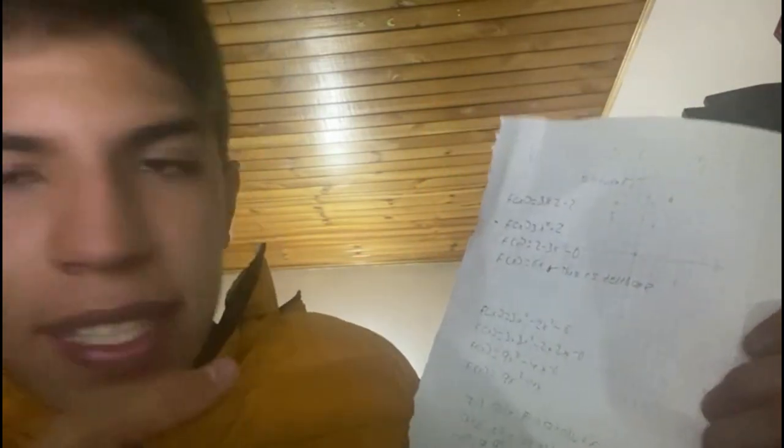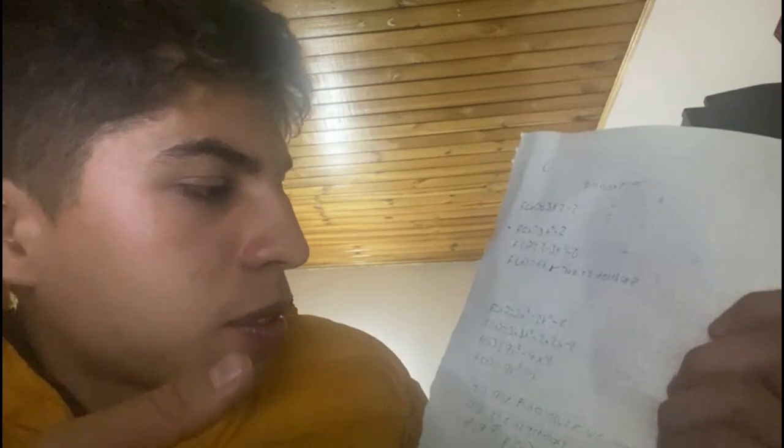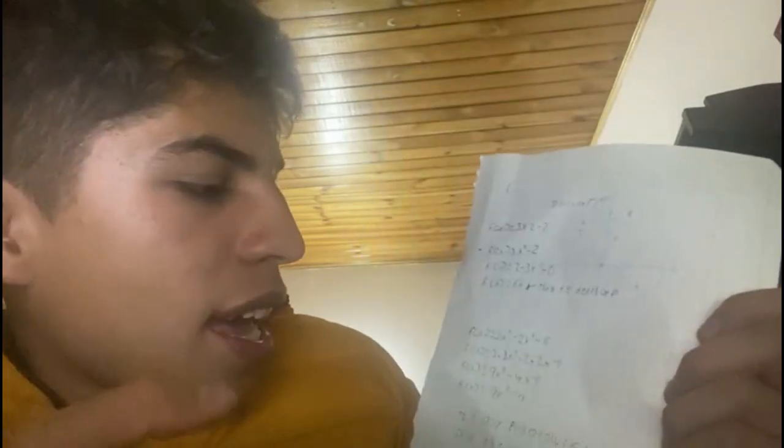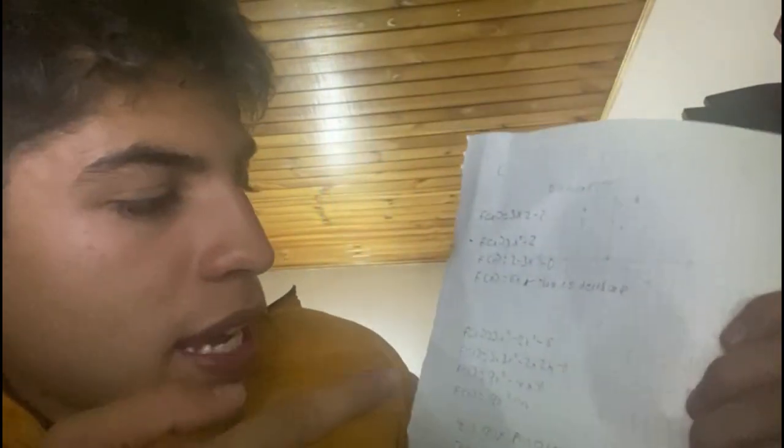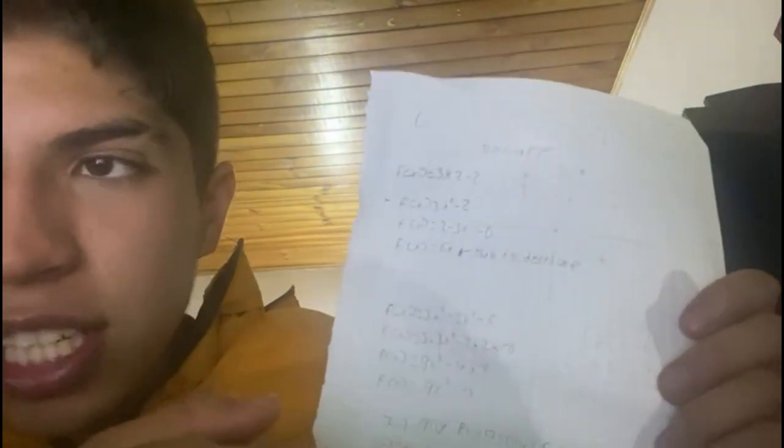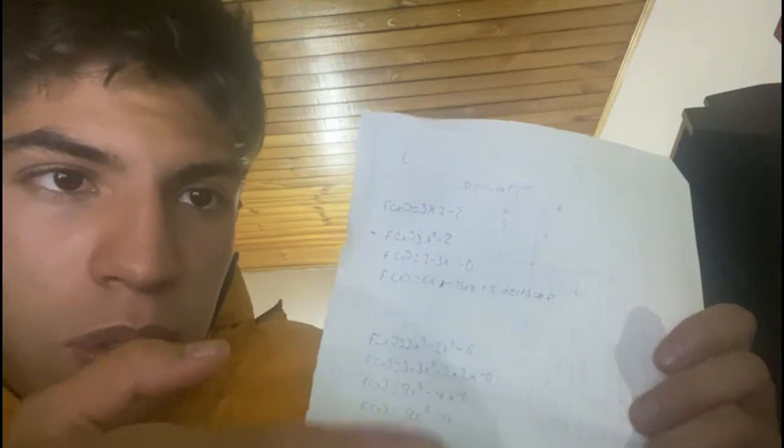Now I have another problem, in this case there are many numbers, that is f(x) = 3x³ - 2x² - 6. First you have to understand that the next step is to take the exponents and put them like 3 times 3 and 2 times 2. That is the initial thing that you have to do to take the value.